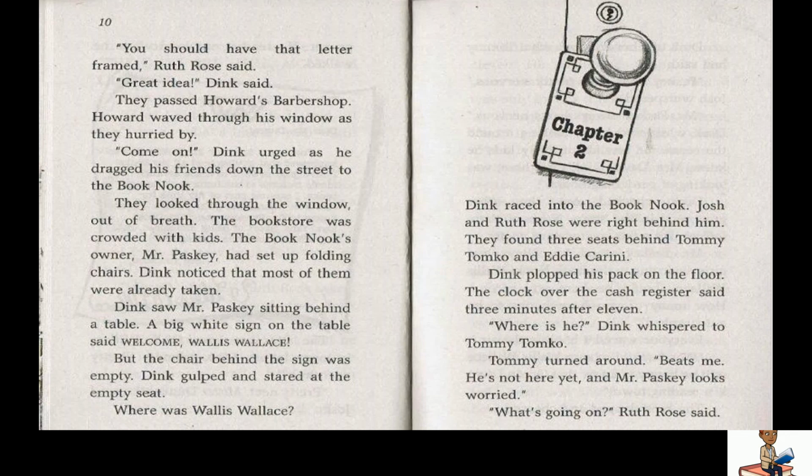They looked through the window, out of breath. The bookstore was crowded with kids. The book nook's owner, Mr. Paskey, had set up folding chairs. Dink noticed that most of them were already taken. Dink saw Mr. Paskey sitting behind a table. A big white sign on the table said, "Welcome, Wallace Wallace." But the chair behind the sign was empty. Dink gulped and stared at the empty seat. Where was Wallace Wallace? Chapter 2.